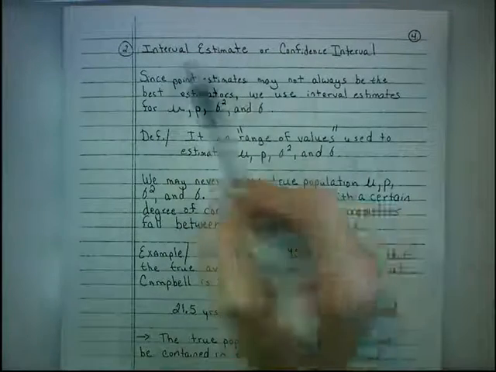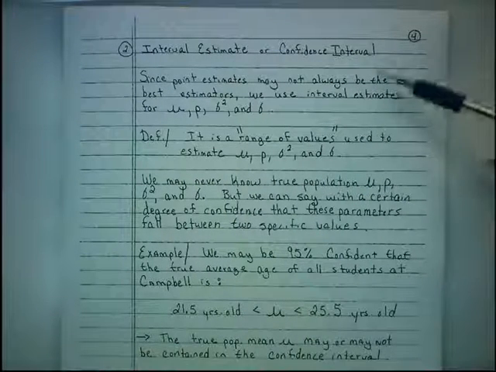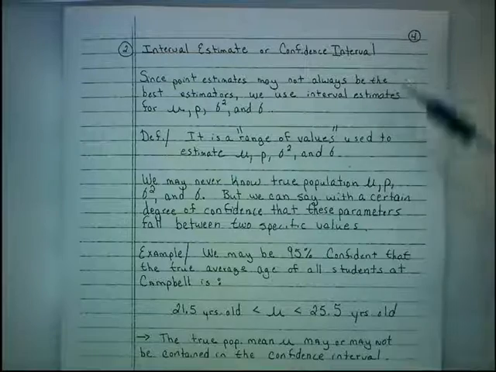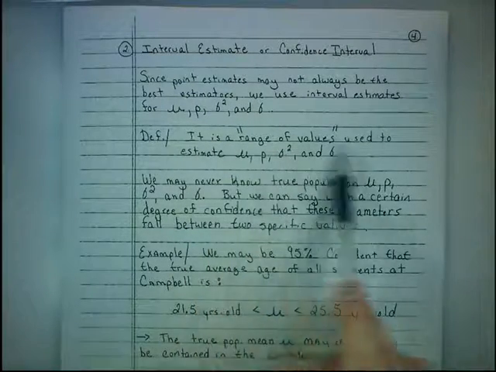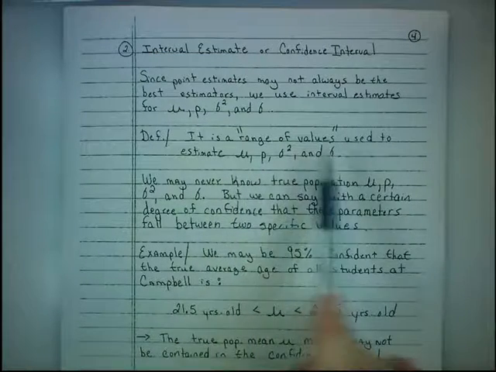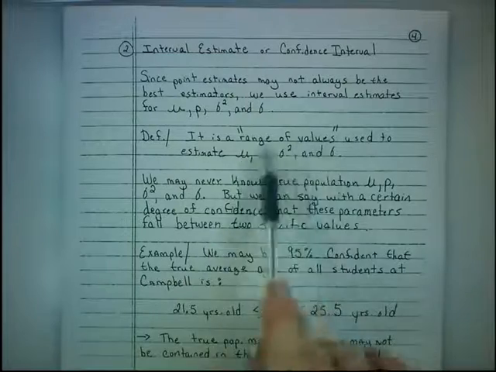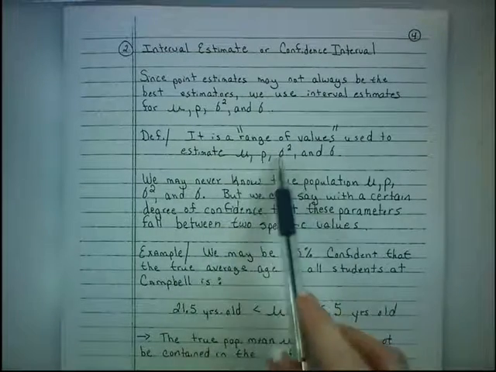And an interval estimate is a confidence interval. Since point estimates may not always be the best estimators, we use interval estimates for mu, p, sigma squared, and sigma. It is a range of values used to estimate mu, p, sigma squared, and sigma. And the range means there's a lower number and there's an upper number.